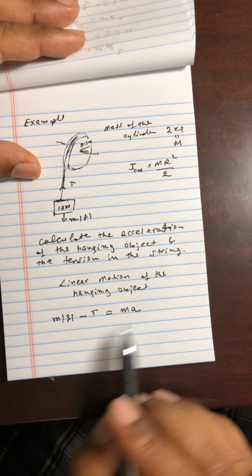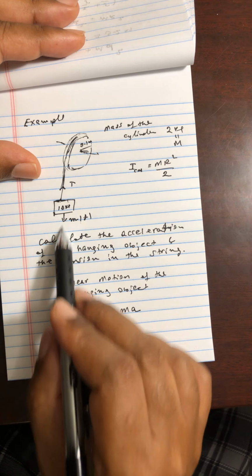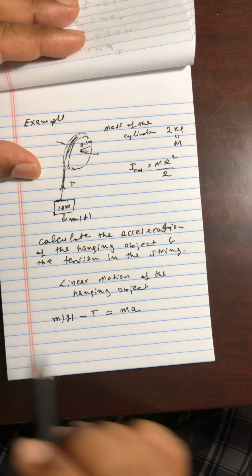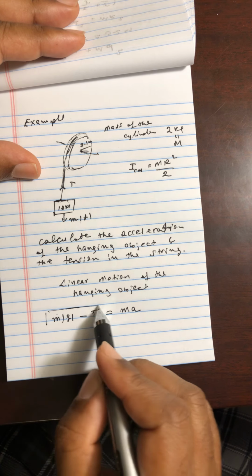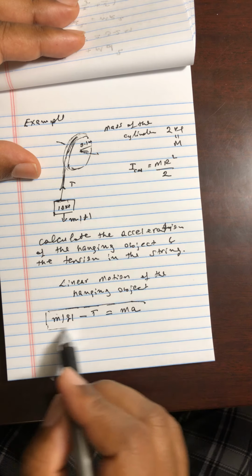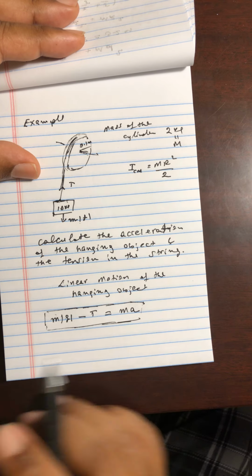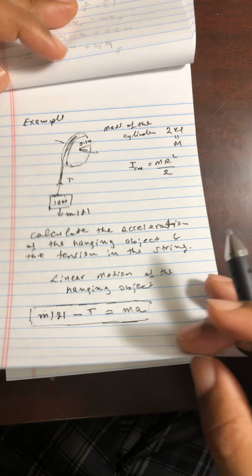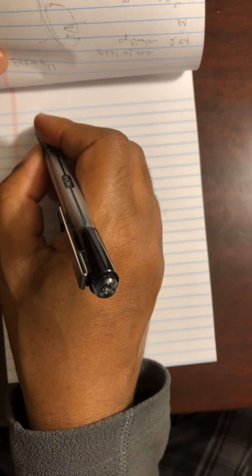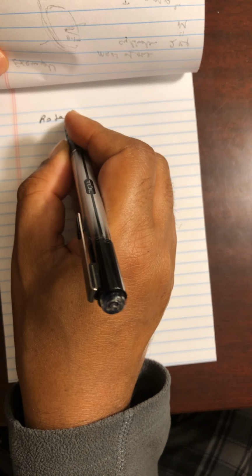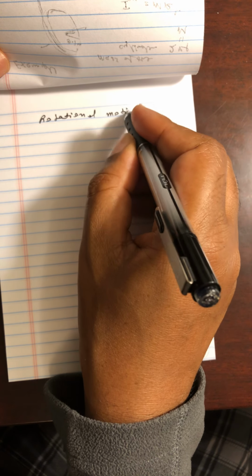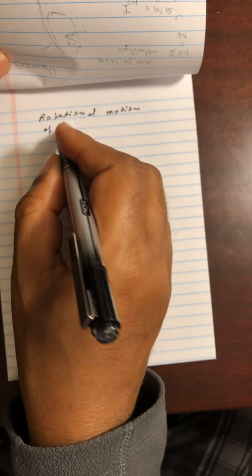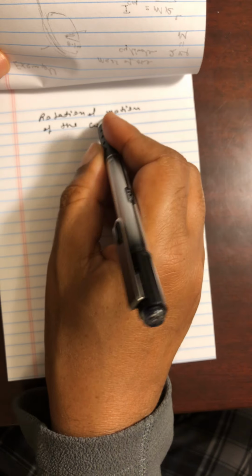Net force equals mass times acceleration. You got force pulling down, tension pulling up, the difference equals mass times acceleration. So this is the equation for the linear motion of the object. And then we have to look at the rotational motion of the cylinder.